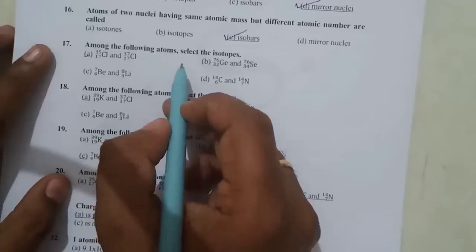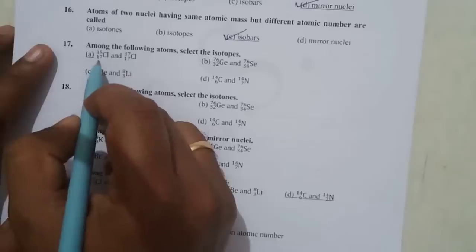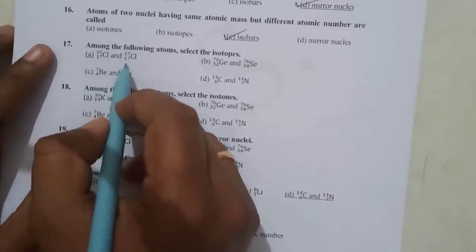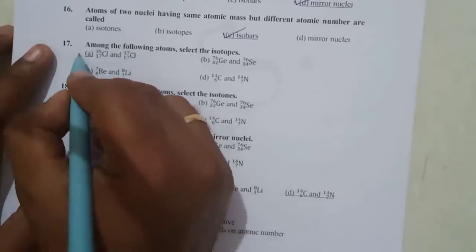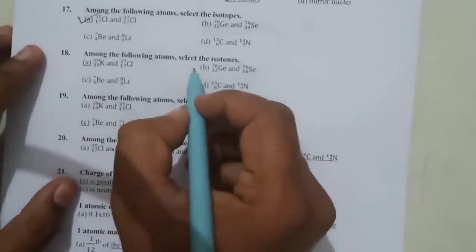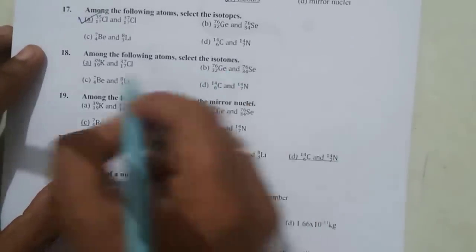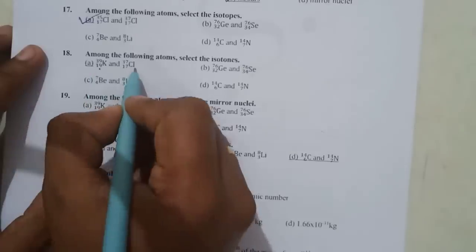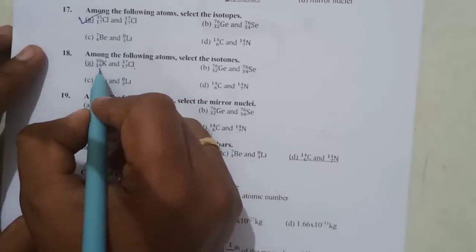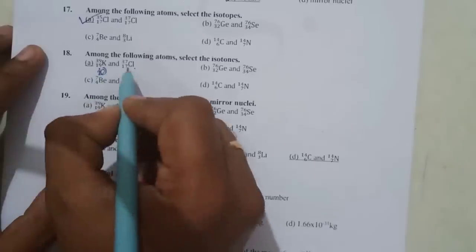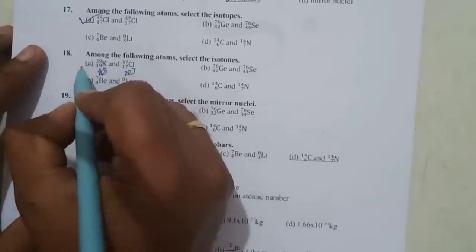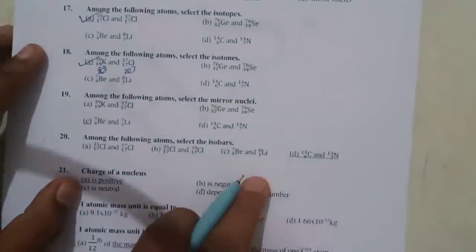Among the following atoms, select the isotopes. Isotope means the same element must be there. 17 chlorine 35, 17 chlorine 37. Therefore, these are isotopes. Among the following, select the isotones. Isotones means same number of neutrons. If you take the potassium and the chlorine example, 39 minus 19 is 20. 37 minus 17 is also 20. Therefore, option A will be the isotones.